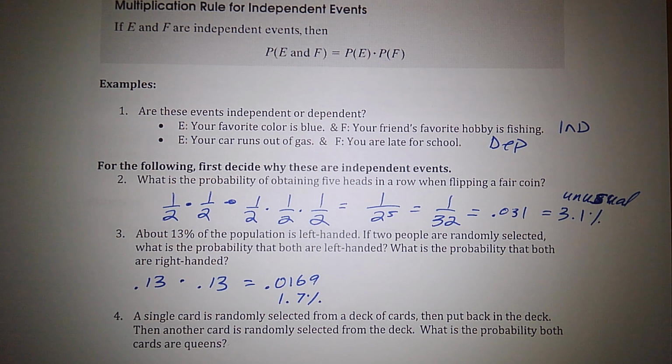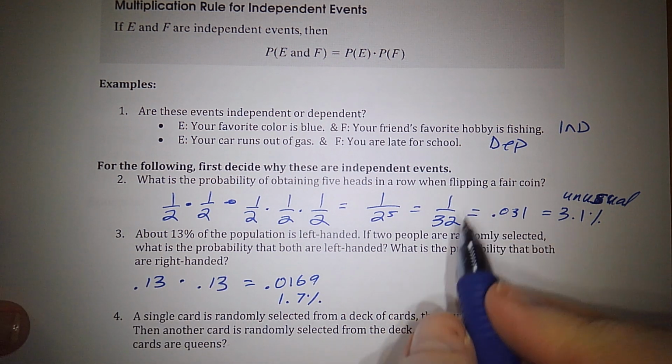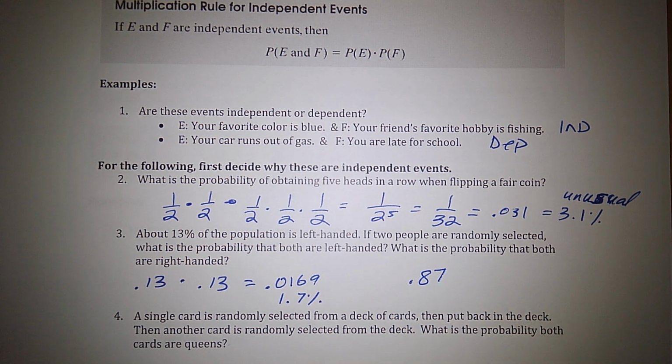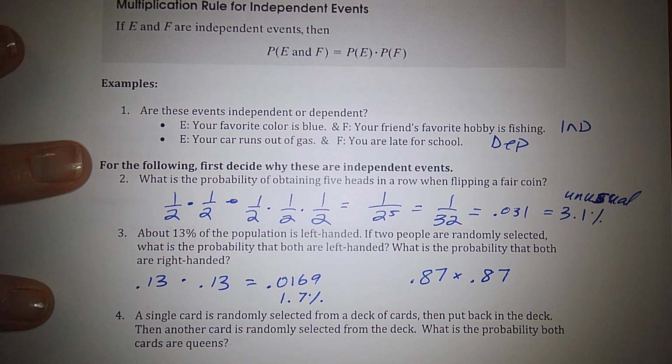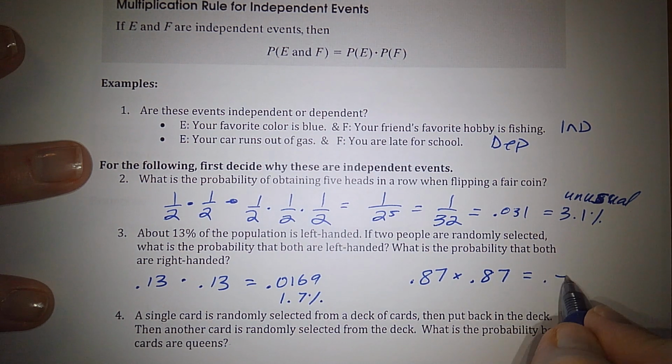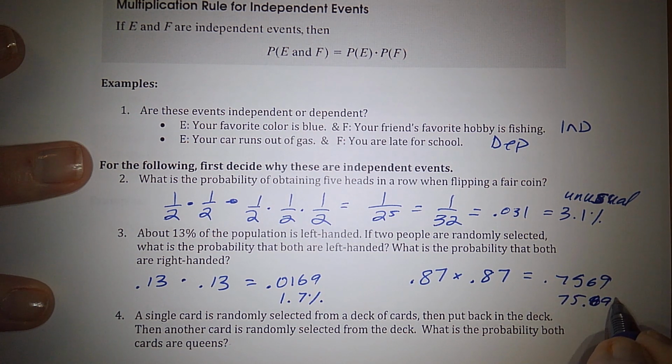The second question says, what's the probability they're both right-handed? Well, right-handed is the complement of left-handed. So if you have a 13% chance of being left-handed, that clearly means you have an 87% chance of being right-handed. So I'm going to go into the hat, I'm going to select a right-handed person. Then I'm going to go into that hat again and select another right-handed person. This is going to leave me with a 75% chance of selecting 2 right-handed people in a row.